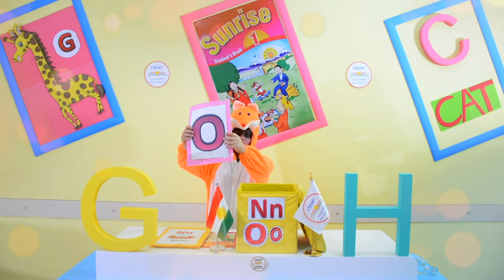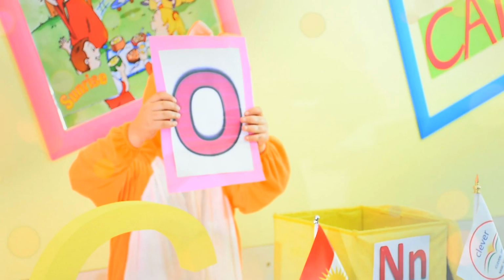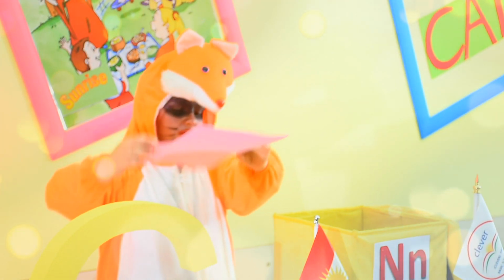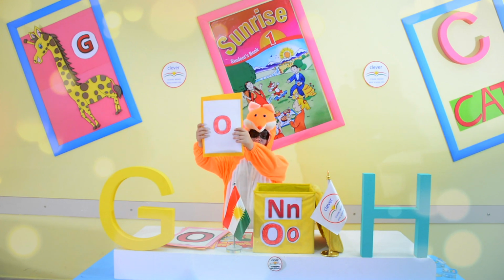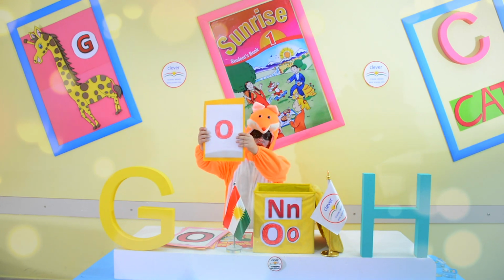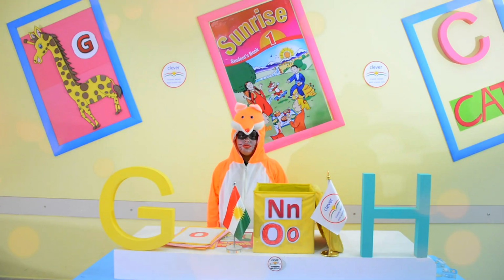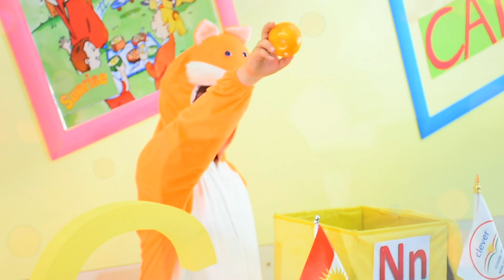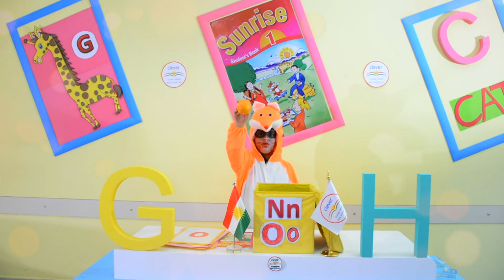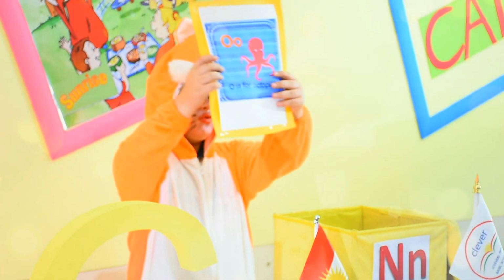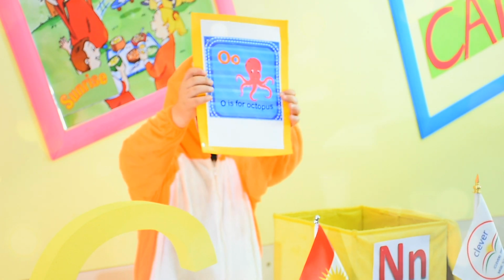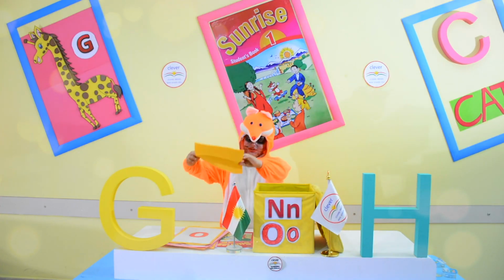And this letter is O letter. It's uppercase O and it's capital letter of O. And this one is lowercase o and a small letter of O. And you have some words for O letter. O, orange. O, octopus.